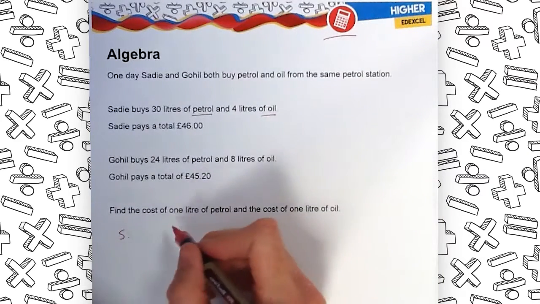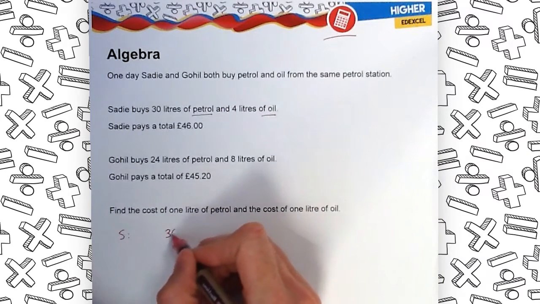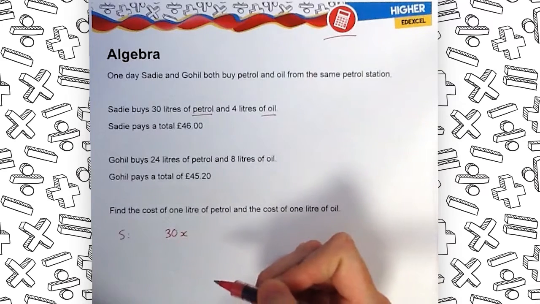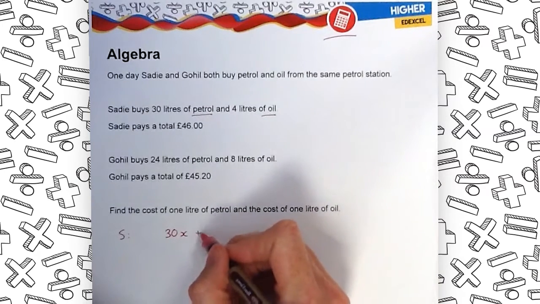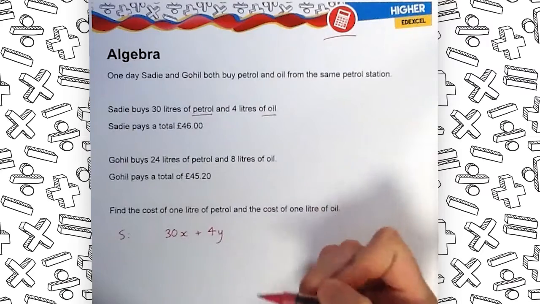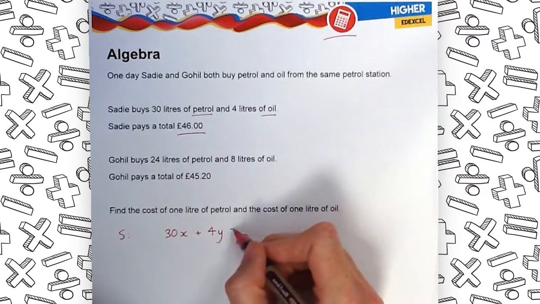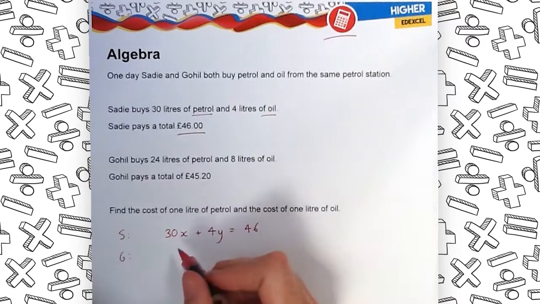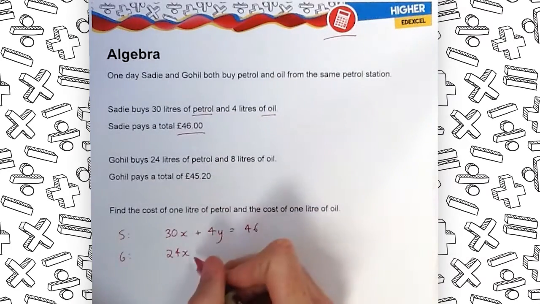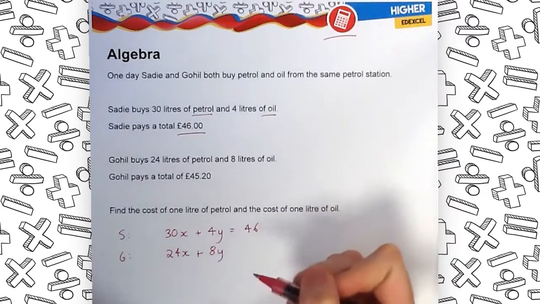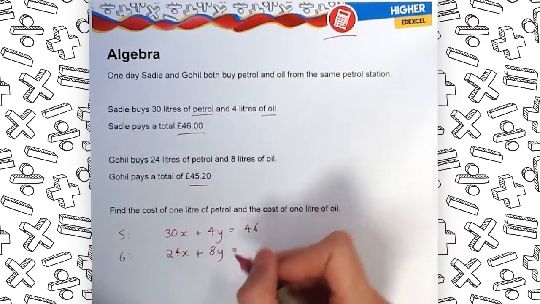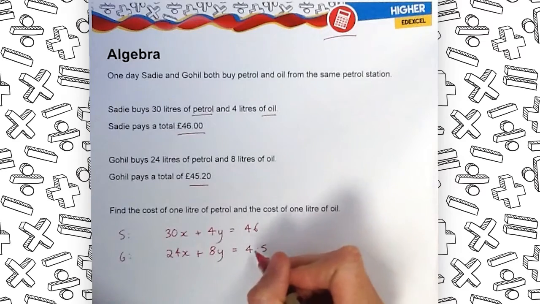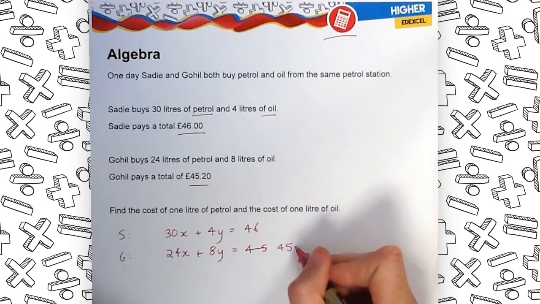Sadie buys 30 litres of petrol, we will call that 30 lots of X, plus 4 litres of oil, we will call that 4 lots of Y. And this costs a total of £46. Gohill buys 24 litres of petrol and 8 litres of oil, and this costs a total of £45 and 20p.